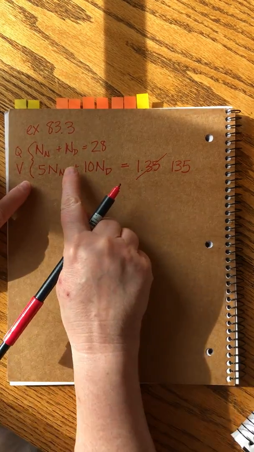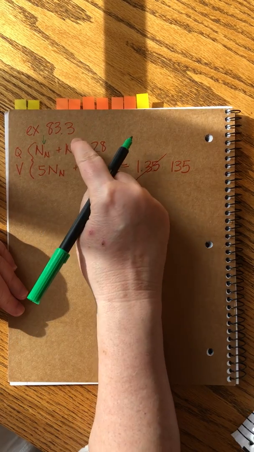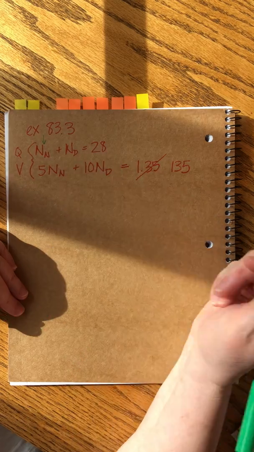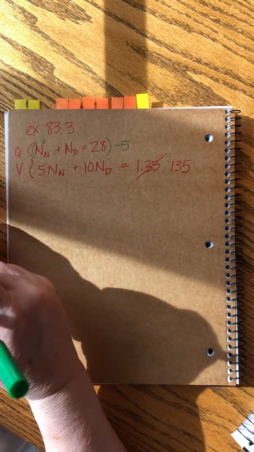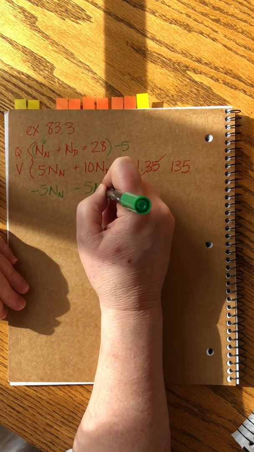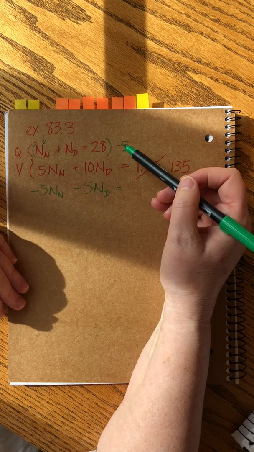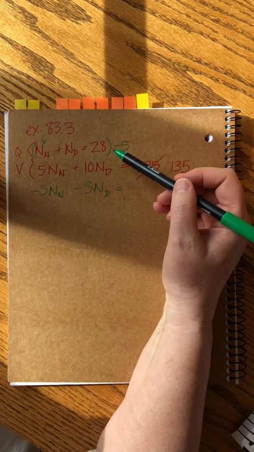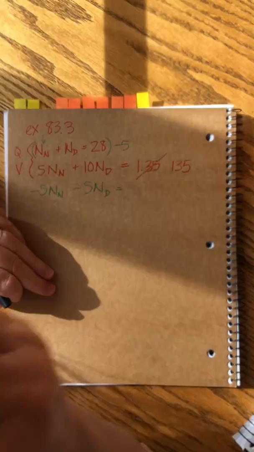Let's eliminate this time. Let's eliminate the nickels. I'm looking down the columns to see what I can eliminate. I could multiply by -5, or I could multiply by -10. Let's keep it simple. Let's multiply this top row by -5. And that will give us -5 times the number of nickels, -5 times the number of dimes equals... 5 times 2 is 10. 5 times 8 is 16? No, it's not. That is a horrible lie. It's 40.